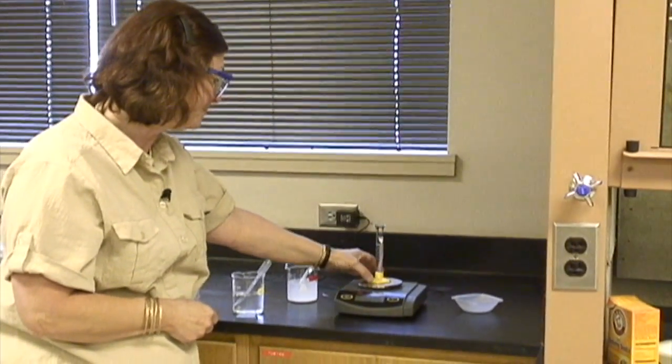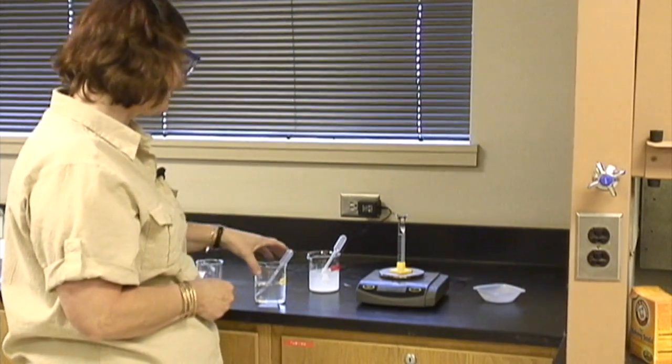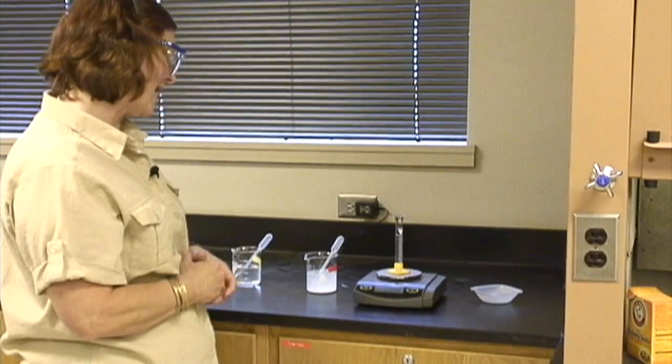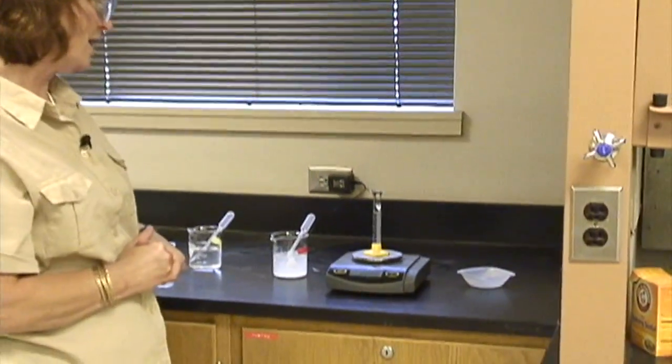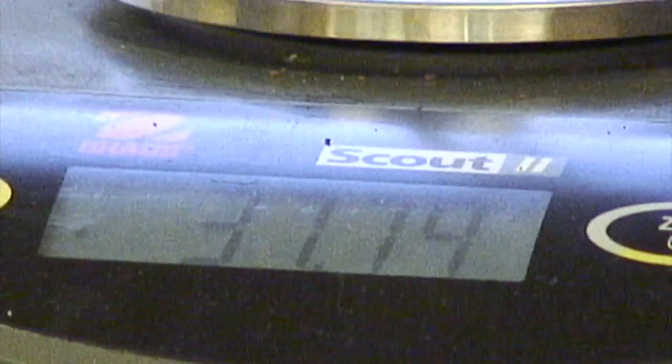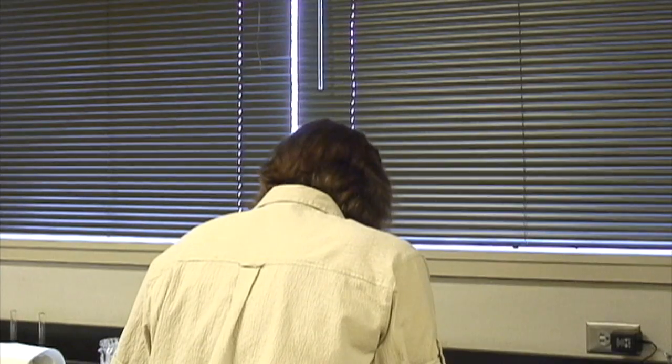Mass of that. I will put it in the middle of the pan and get a mass of 37.79 grams. Now I am going to empty my sodium acetate into a waste beaker and rinse the graduated cylinder, and I'll be right back.